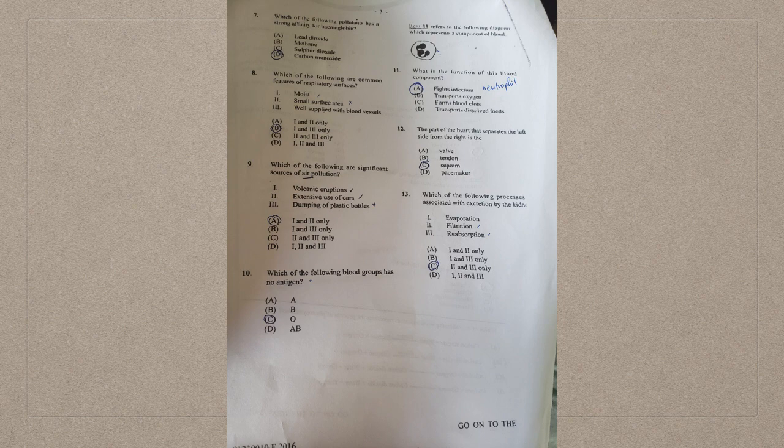But because these individuals have neither antigen on their red cells, antigen A or antigen B are absent on their blood cells, these persons are called universal donors. Because their red cells lack antigens, their red blood cells can be given to any individual.